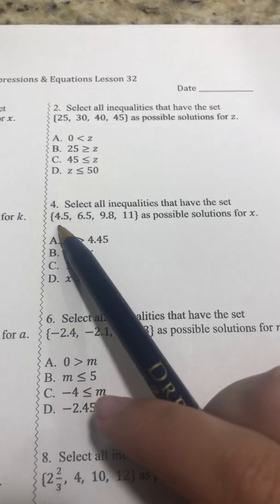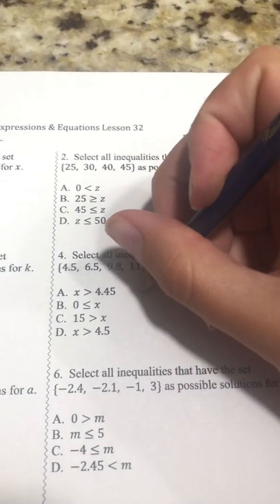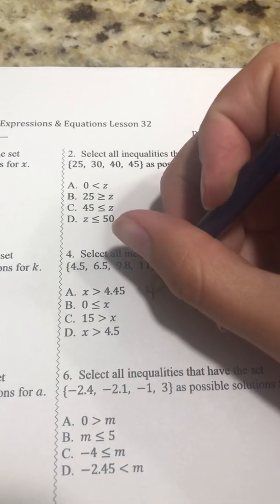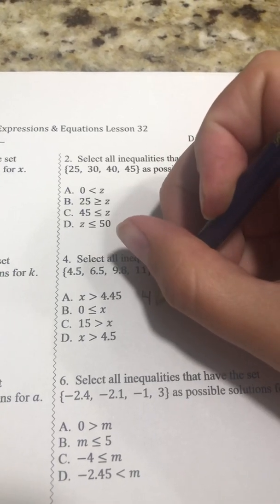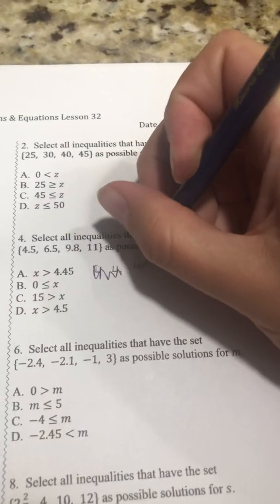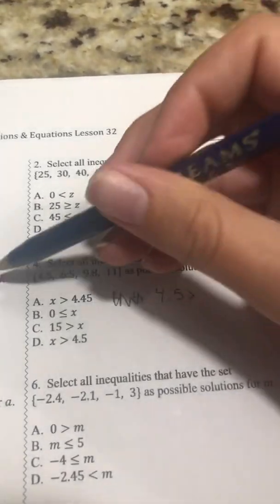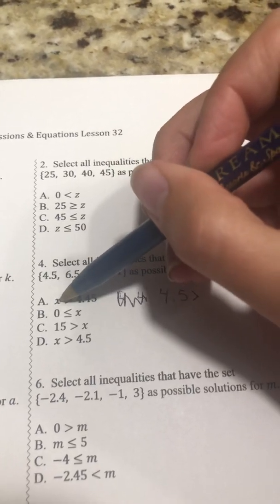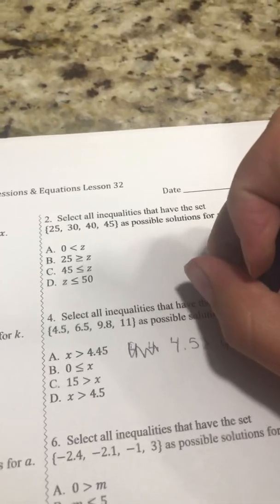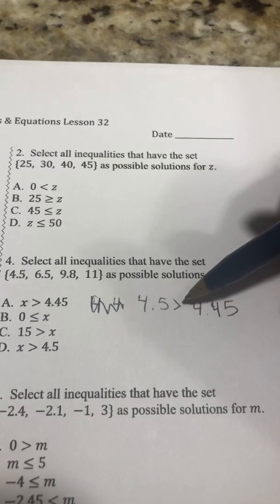So we can test our first and our last value to see if the whole set is true. So I'm going to go ahead and write that. 4.4, oh, shoot, already made a mistake here. So 4.5 is greater, and that 4.5 comes from the first value in our set. We replace it as x. 4.5 is greater than 4.45. So is that true?